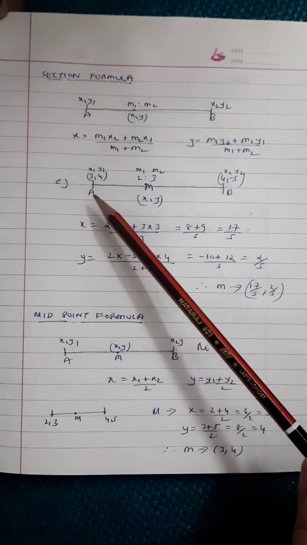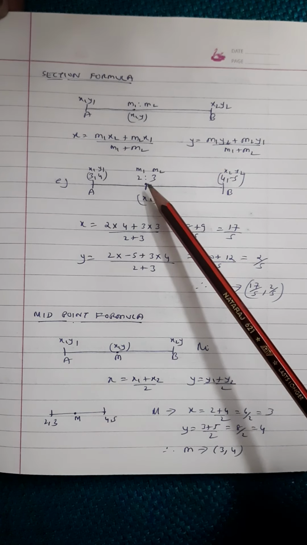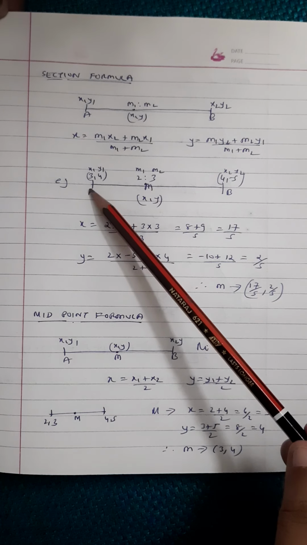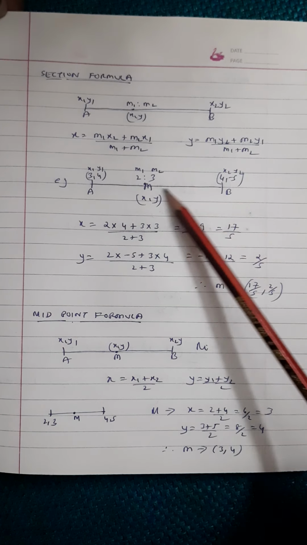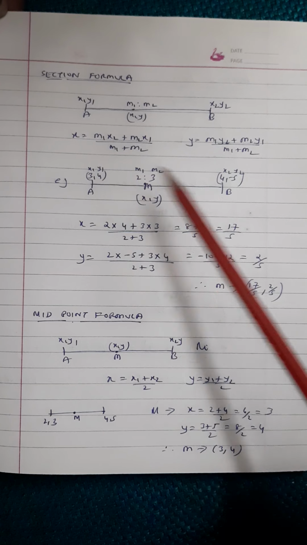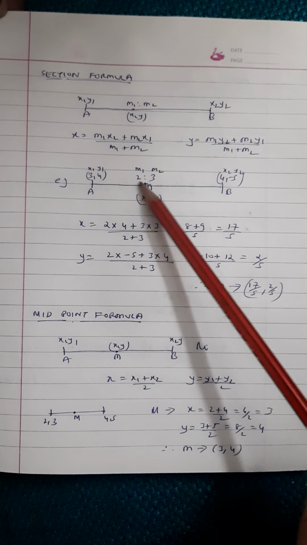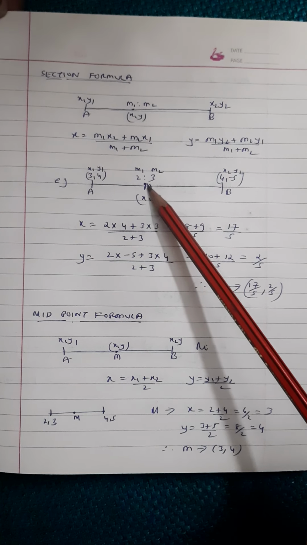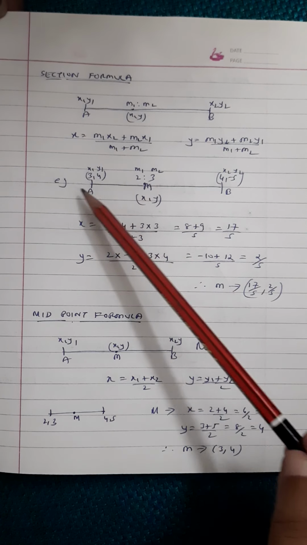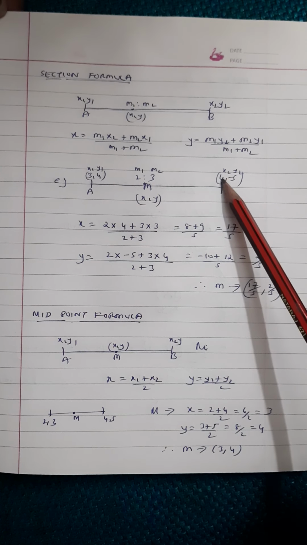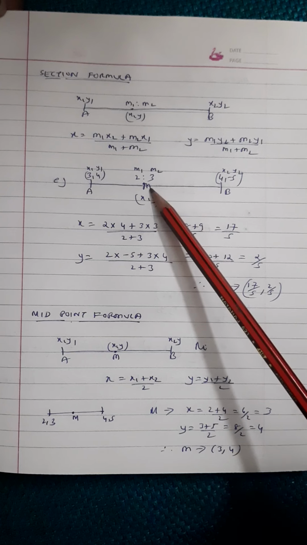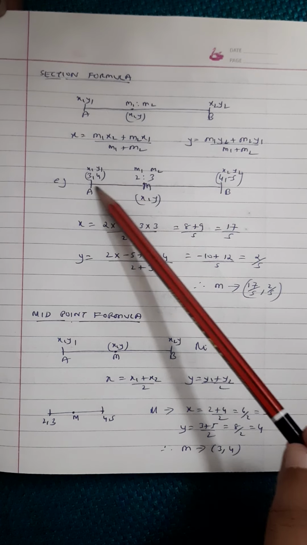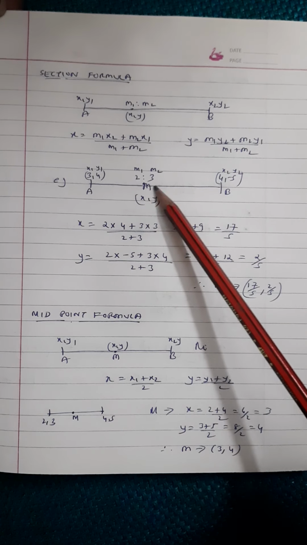Let's say the question is: find the coordinates of a point M, where the line joining (3, 4) and (4, -5) is divided in the ratio 2:3. This ratio is given to you, and these are your (x1, y1) and (x2, y2). The question is to find the coordinates of this point M which divides this line in the ratio 2:3.